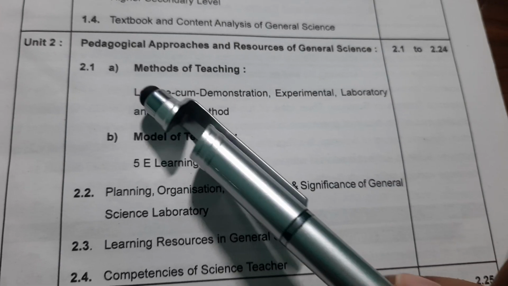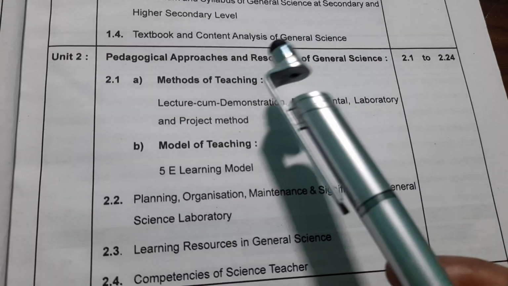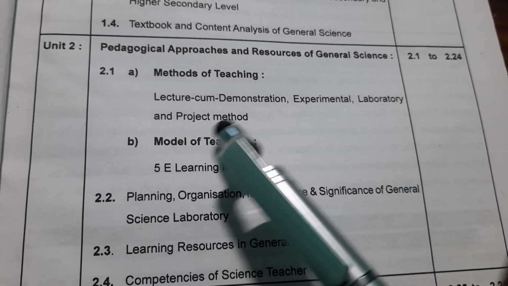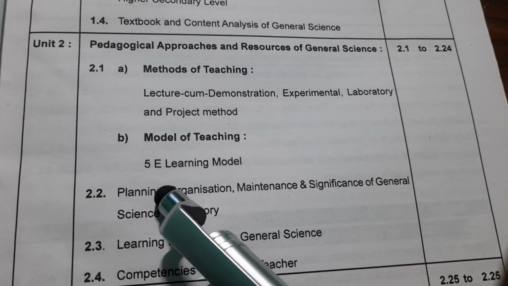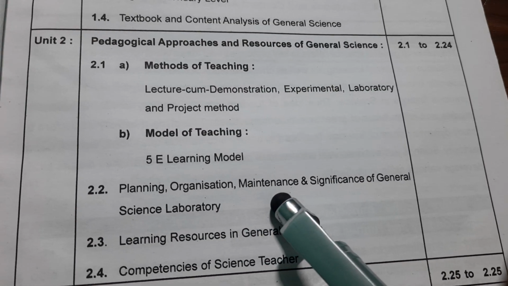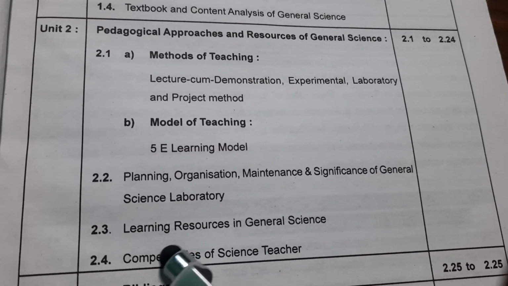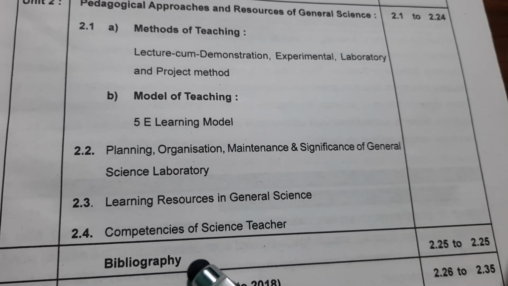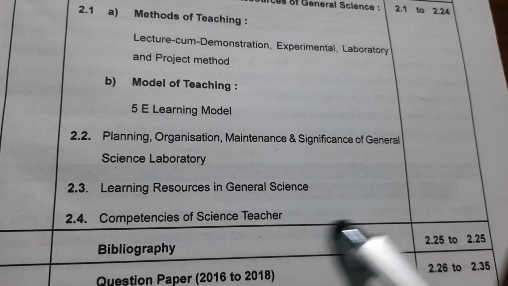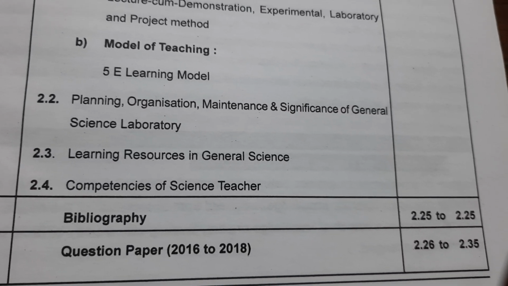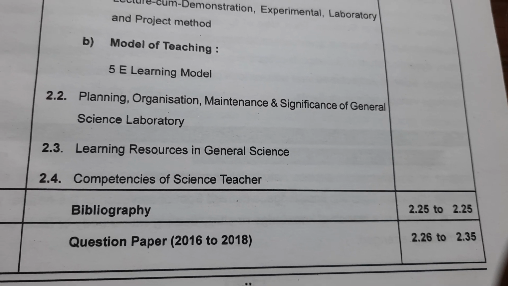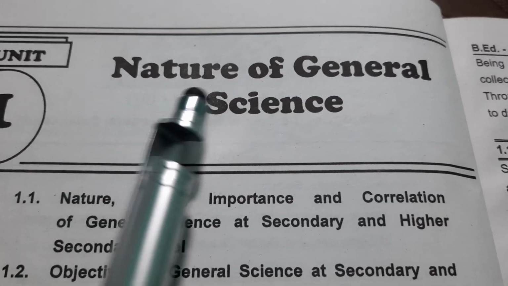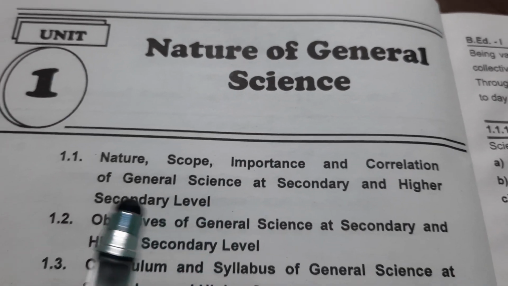That is, the first one will be the method of teaching: lecture cum demonstration, experimental laboratory and project method. Model of teaching, 5E learning model, planning, organization, maintenance and significance of general science laboratory, learning resources in general science, competence of science teacher. This is the bibliography, okay? Then question papers will be there. So let me start with unit 1, that is nature of general science, okay?